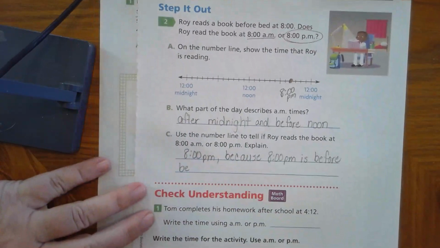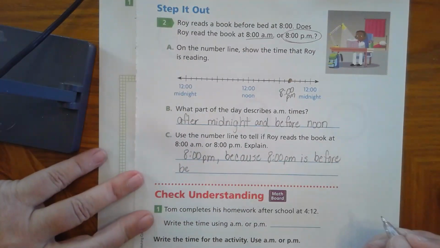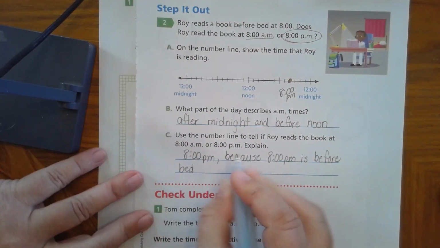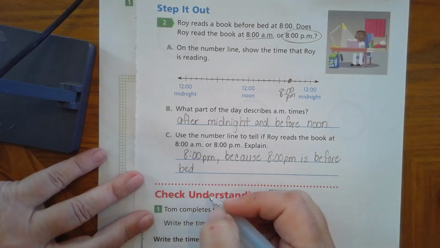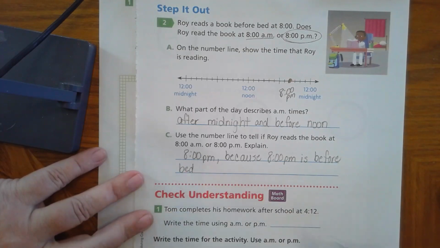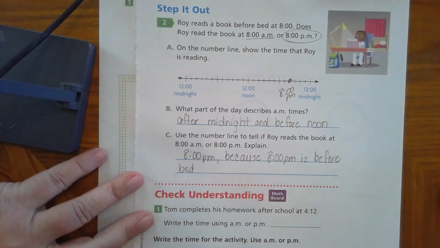Hang on. 8 p.m. because 8 p.m. is before bed. Okay.